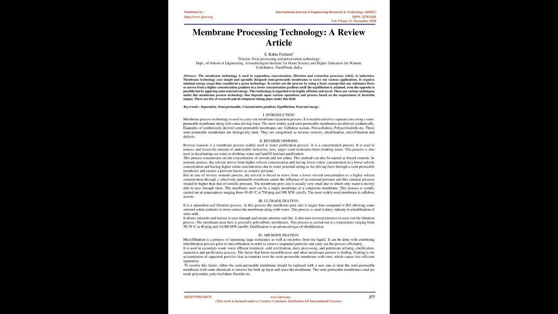There are various techniques under this membrane process technology that depend upon various operations and processes based on the requirement of desirable output. There is a lot of research and development taking place under this field. Keywords: separation, semi-permeable, concentration gradient, equilibrium, external energy.